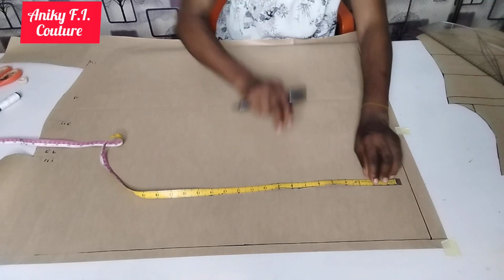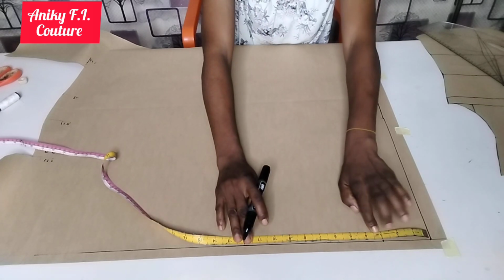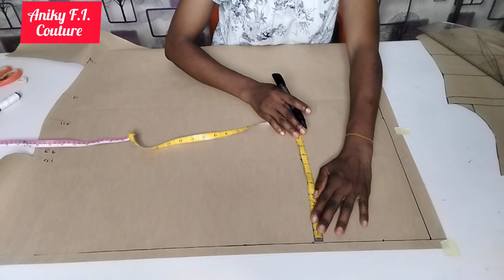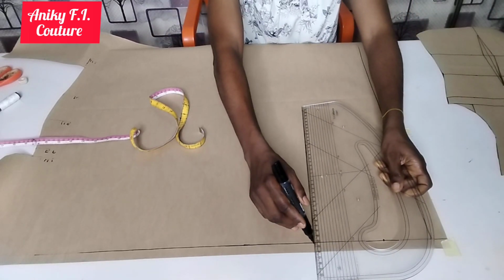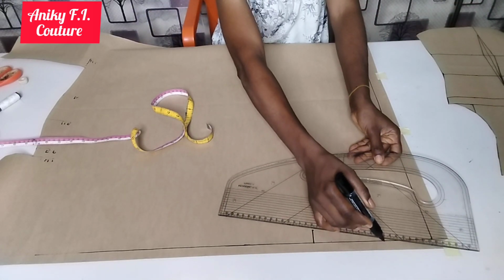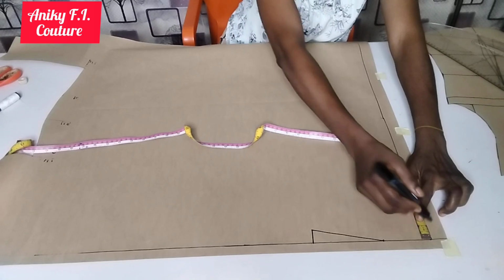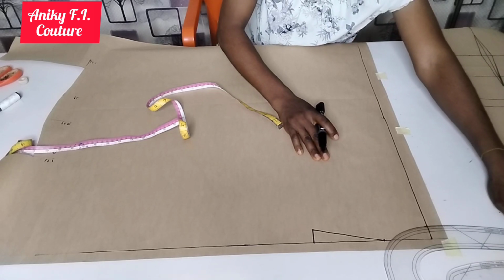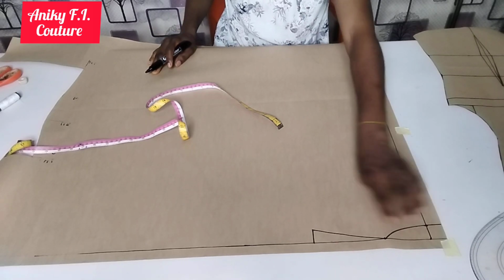So after that, I'm going to measure 3 inches for my neck width and 7.5 inches, like I did on the front, for half of my shoulder measurement. From this point now, I'm going to measure 1 inch downward for my shoulder slope, and I'm going to connect just like that. As for the neckline to my shoulder slope, I'm going to connect it like this. I'm going to measure 1 inch for my neck depth. Remember, I'm drafting the back, so I'm going to connect it just like this with the cup side of my ruler. So this is my neckline for the back part. As you can see, this is my shoulder slope.